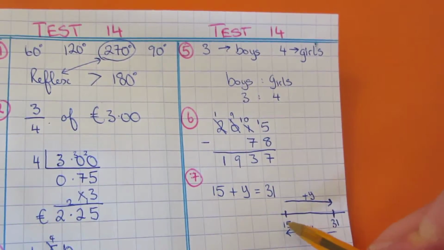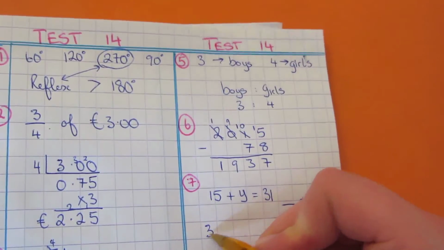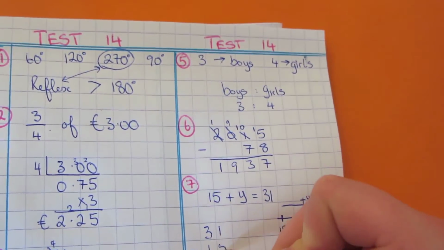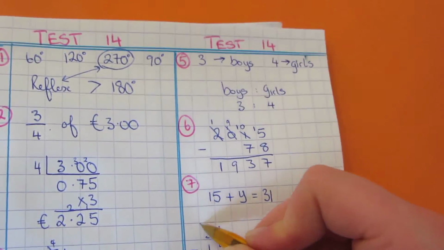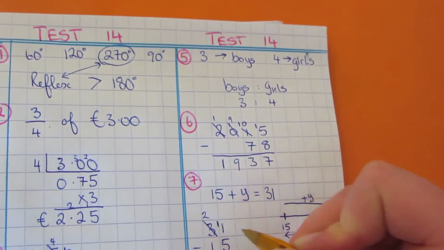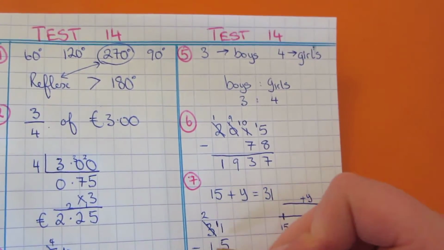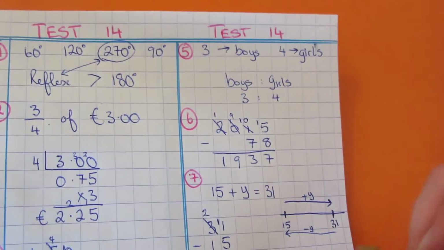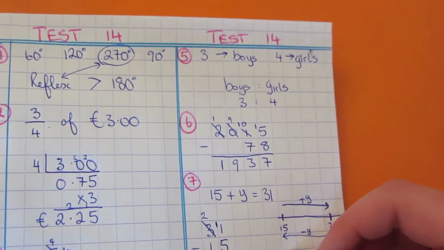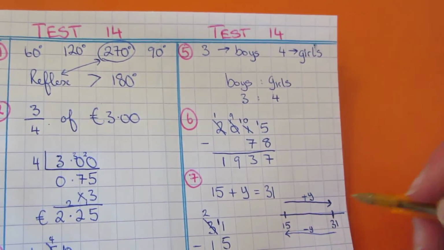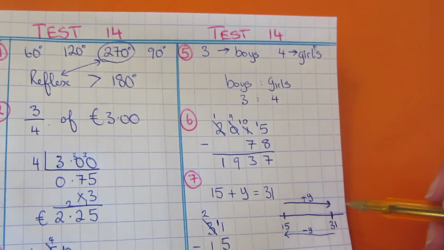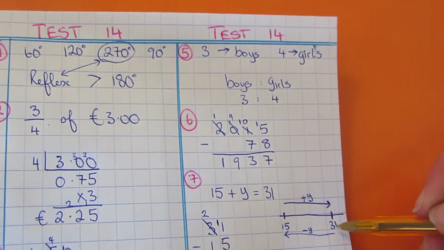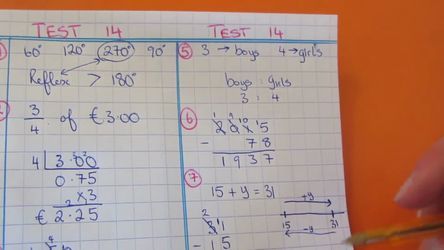To find the difference between 15 and 31, we take 31 take away 15. 11 take 5 is 6. 2 take 1 is 1. 16. Y equals 16. And then you can check. 15 plus 16 should bring you to 31. 31 take away 16 should bring you back to 15.